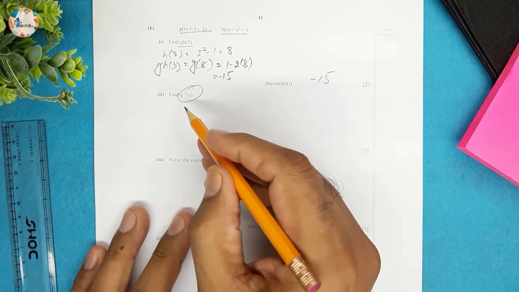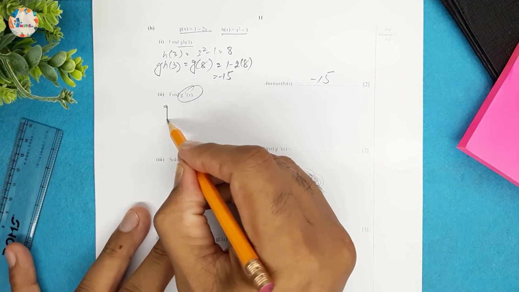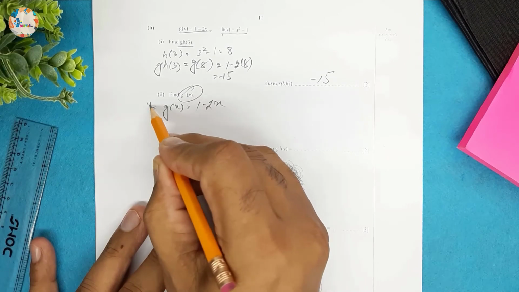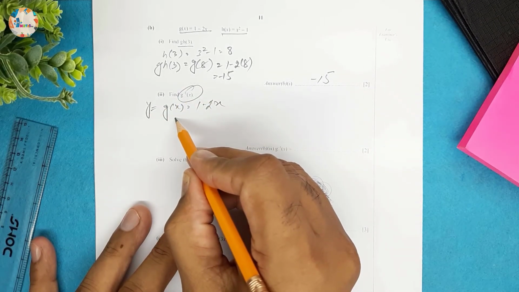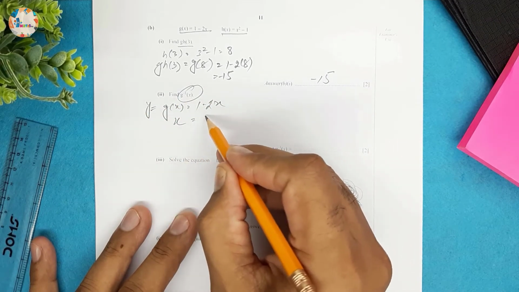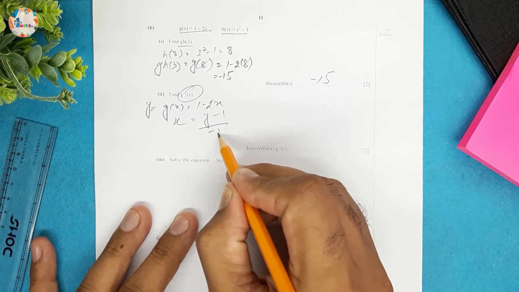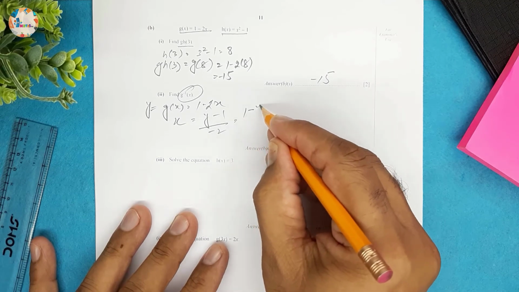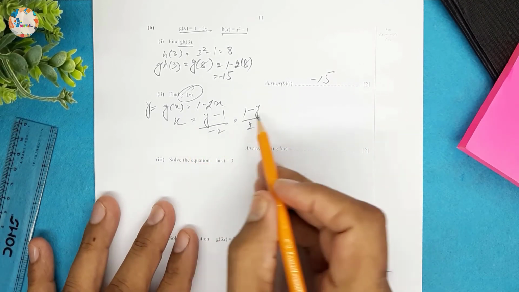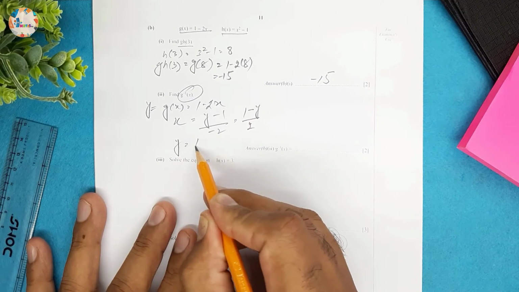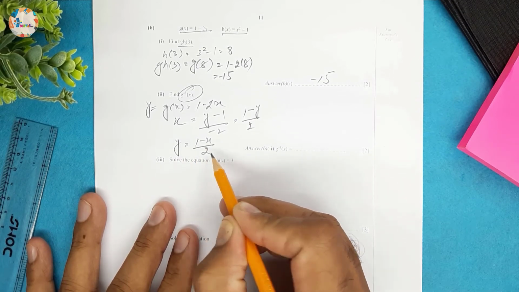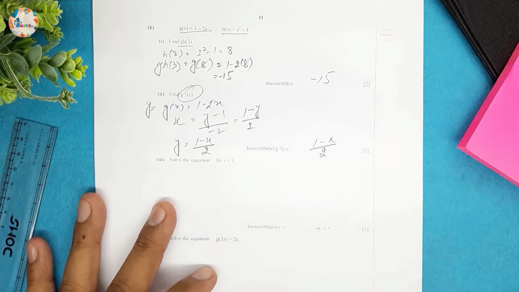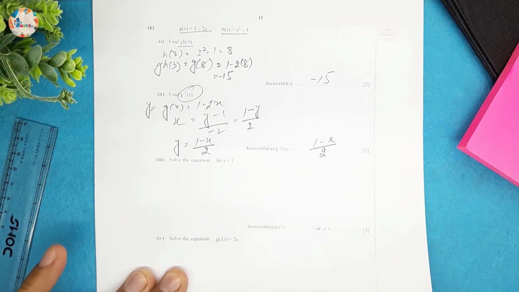Find g inverse of x. So g of x is equal to 1 minus 2x. We can write it as y. So we make x the subject. x will be equal to y minus 1 divided by minus 2. This minus we can accommodate in this, and this will be 1 minus y over 2. Now we can swap x and y. So y will be equal to 1 minus x divided by 2. This will be g inverse of x.